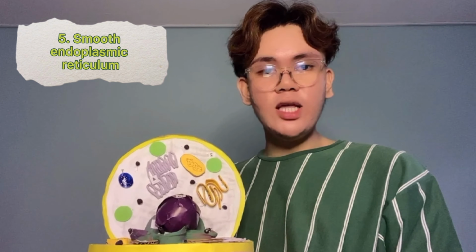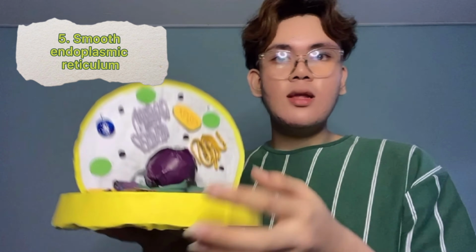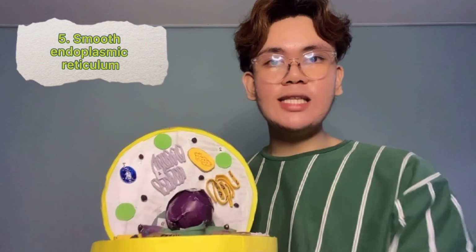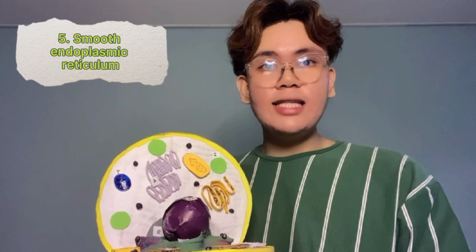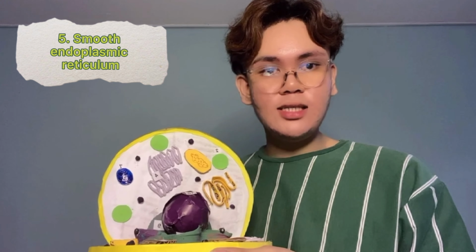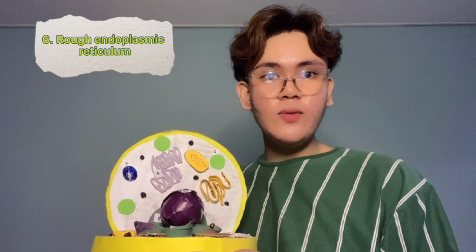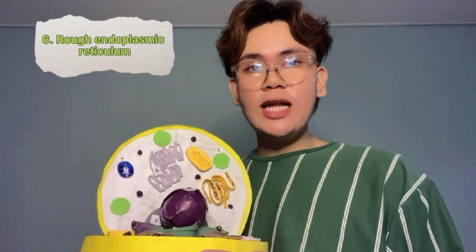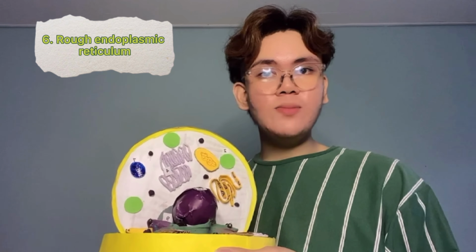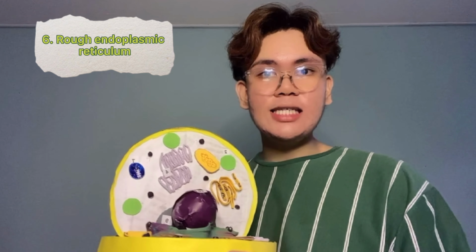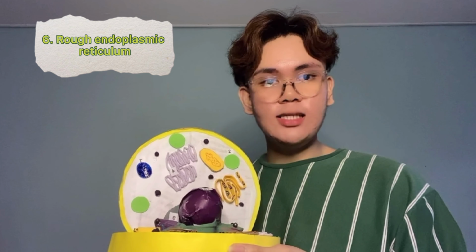The fifth one is smooth endoplasmic reticulum. A smooth endoplasmic reticulum is a network of sac-like structures and tubes in the cytoplasm of a cell. It synthesizes lipids, phospholipids as in plasma membranes, and steroids. We also have rough endoplasmic reticulum. It is a series of connected flattened sacs, part of a continuous membrane organelle within the cytoplasm of eukaryotic cells, that plays a central role in the synthesis of proteins.